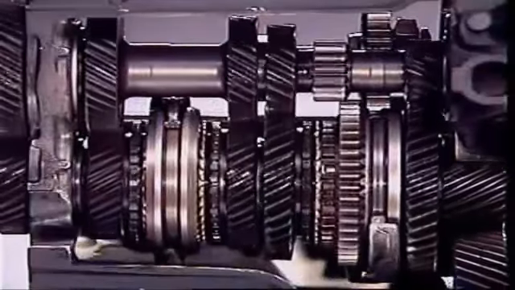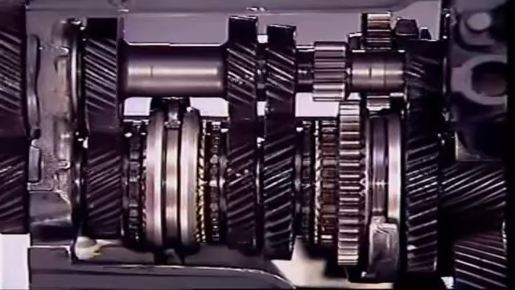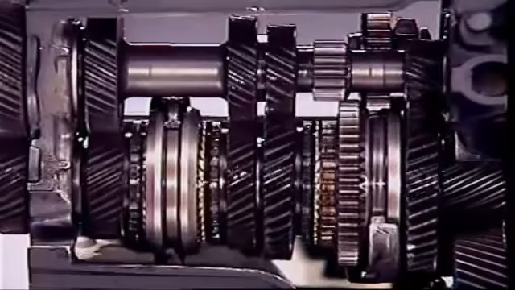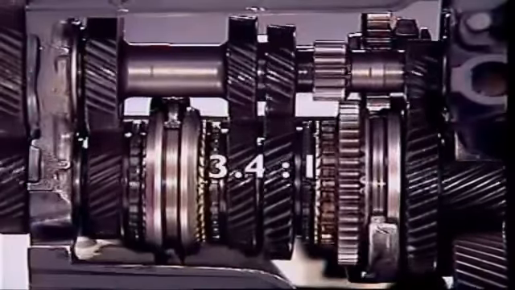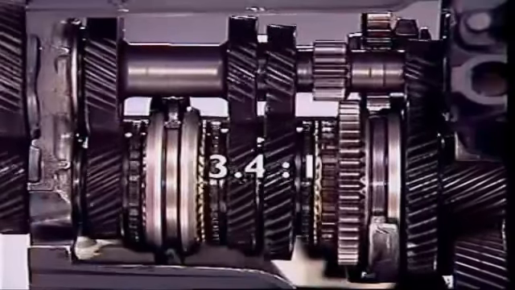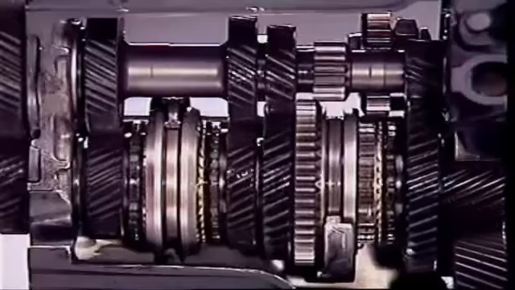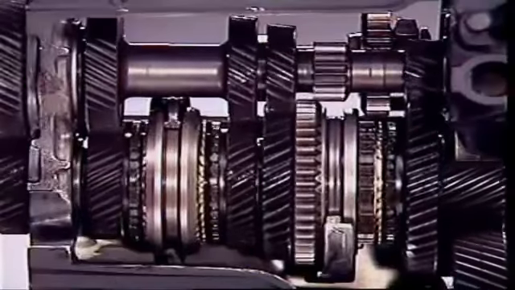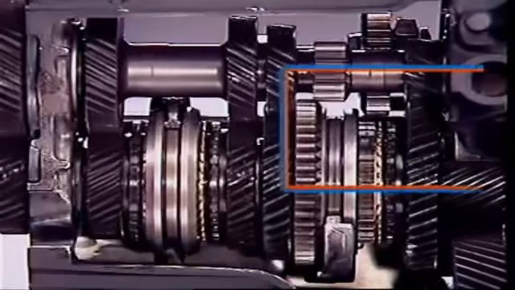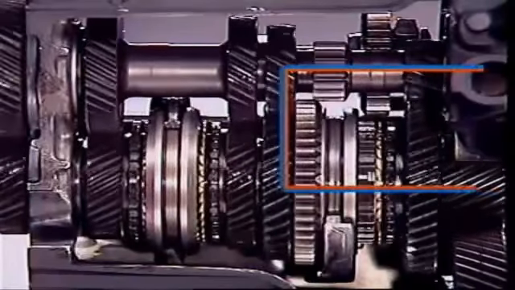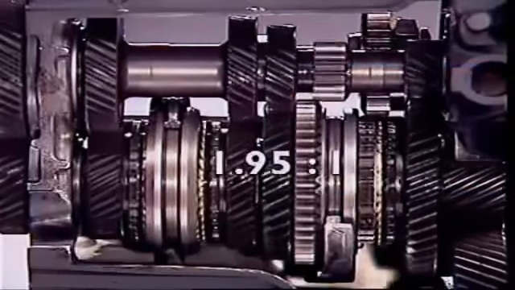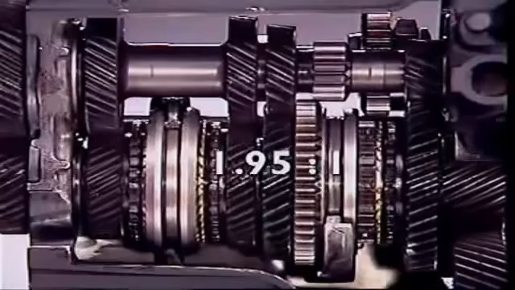In first gear, the smallest gear on the primary shaft drives the largest gear on the secondary shaft, and this gives the lowest ratio, in this case 3.4 to 1. In second gear, a higher ratio is obtained, as the fixed second gear on the primary shaft is larger. Fewer turns of the primary shaft are required to obtain 1 turn of the secondary. In this case, 1.95 to 1.